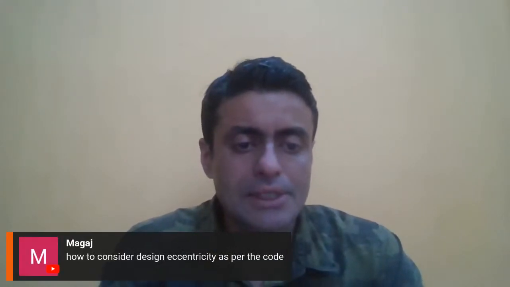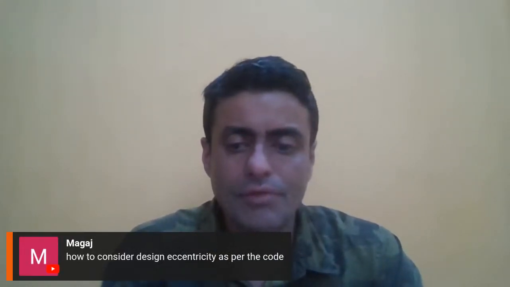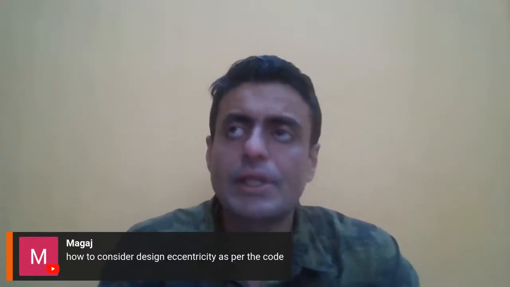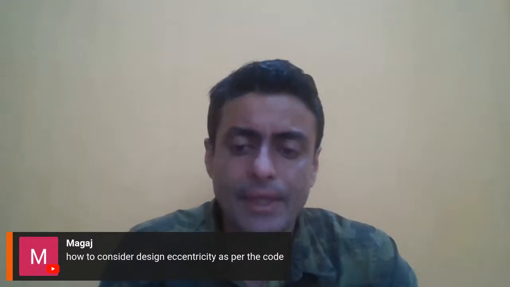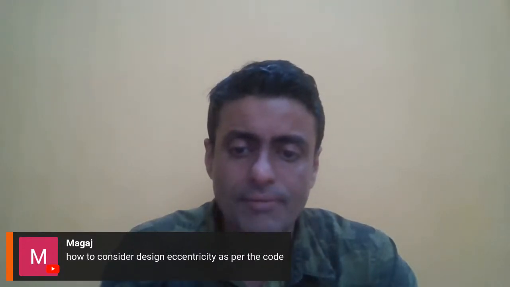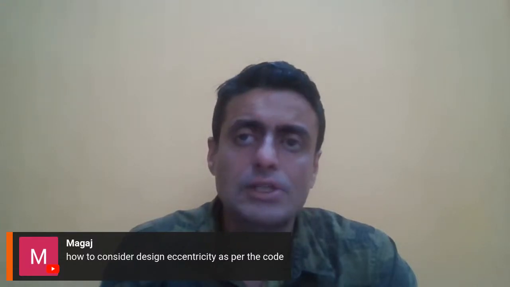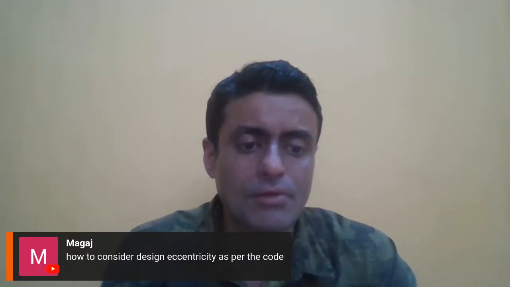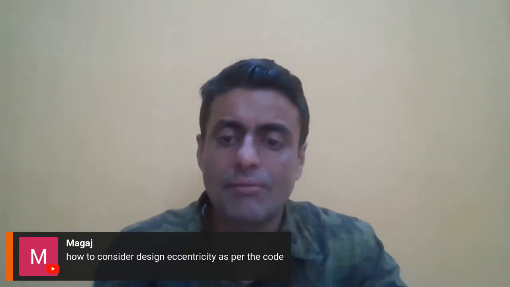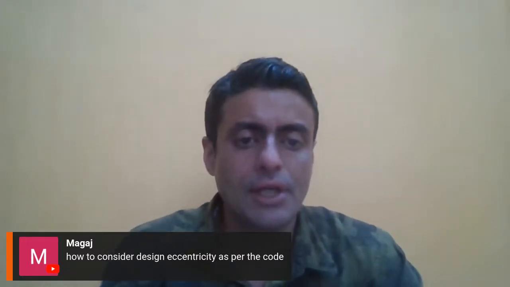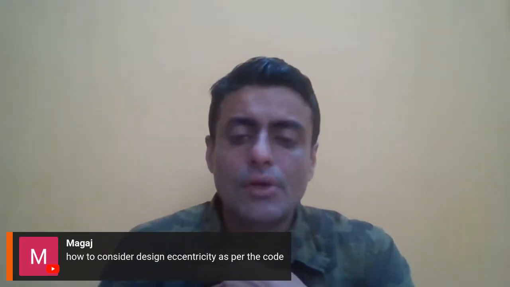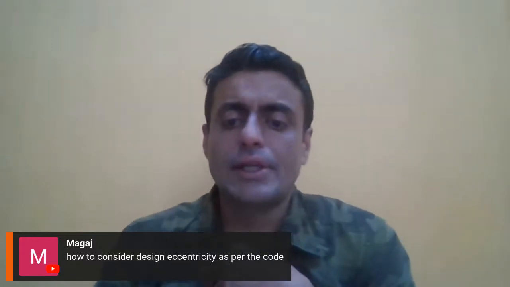How to consider design eccentricity as per the code? Software is capable of taking the design eccentricity, which is the 5% thing. The only problem, I think, in ETABS, if I remember correctly, is that in case of response spectrum, it does not take the dynamic amplification factor of 1.5. It takes the eccentricity, but not the dynamic amplification factor of 1.5. Otherwise, the software is capable of taking the design eccentricity on its own.